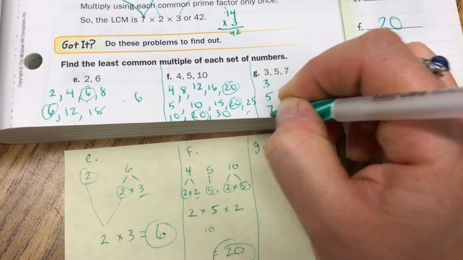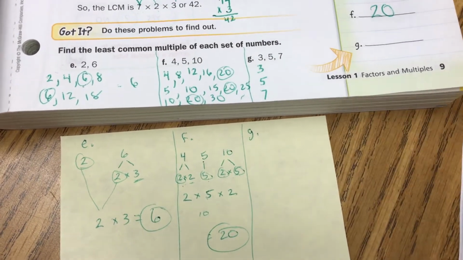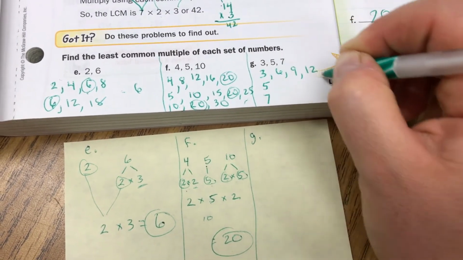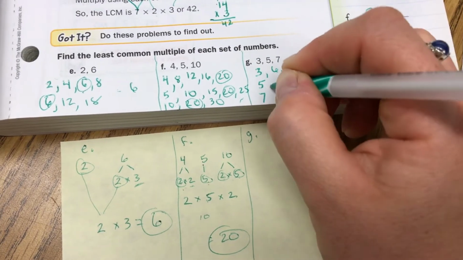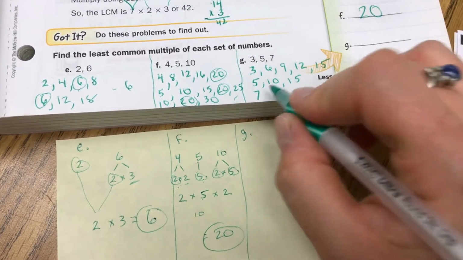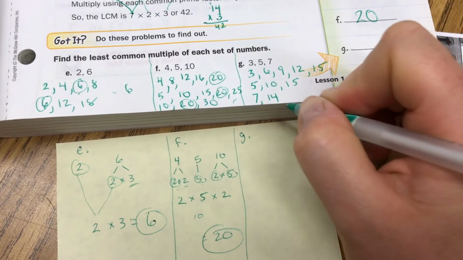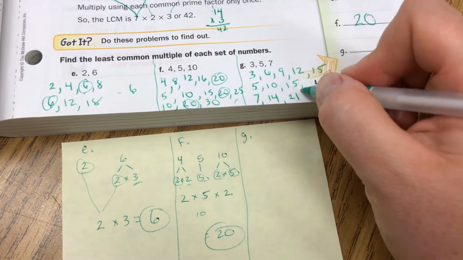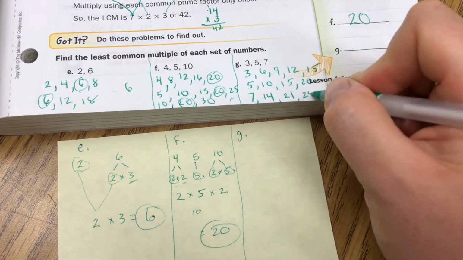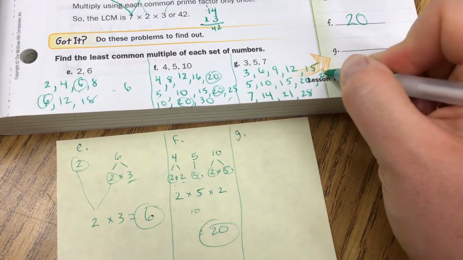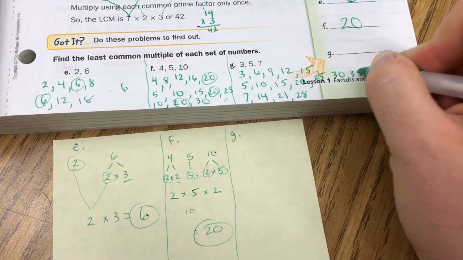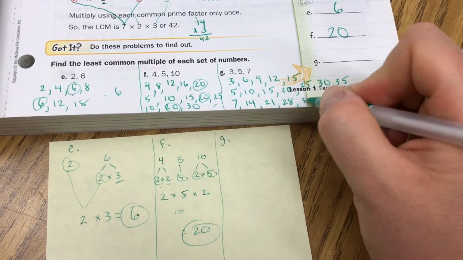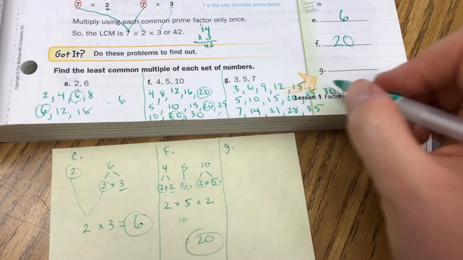So let's list out the multiples. They don't have to be common. 3, 6, 9, 12, 15. What about 5, 10, 15? Too bad. 7 goes to 14. Then it's going to go to 21. Ooh, that's an issue, because this goes to 20, 28. 5 won't have a 28. It's going to have 25, 30, 35. Ooh, 35 is the next here. 14, 21, 28, 35. Man, maybe this will get to 35.